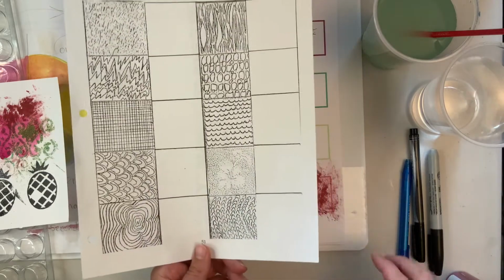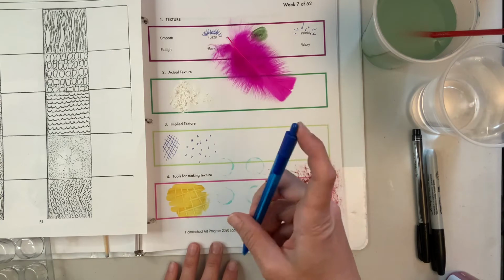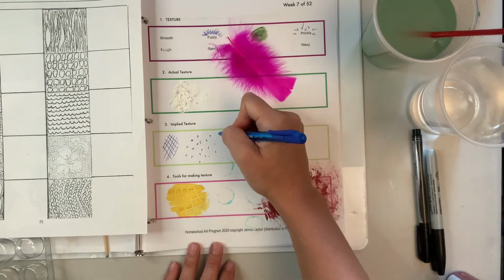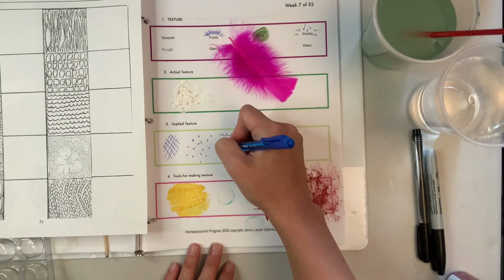So I have another piece of paper that shows some drawn textures rather than actual texture. These are implied textures. So you could look at that paper and add some of those things to your implied texture box.